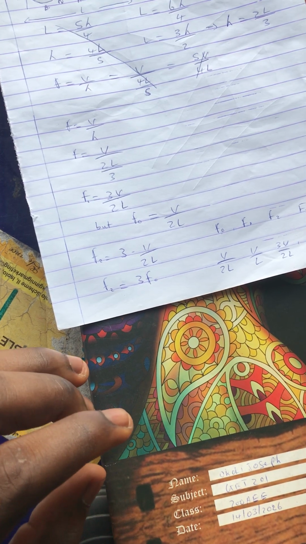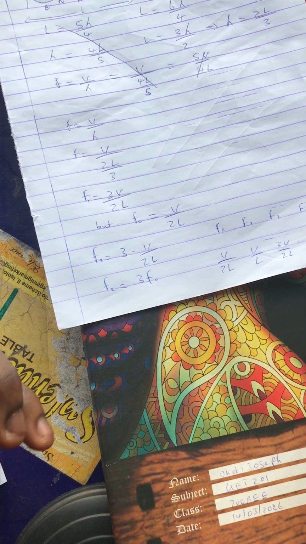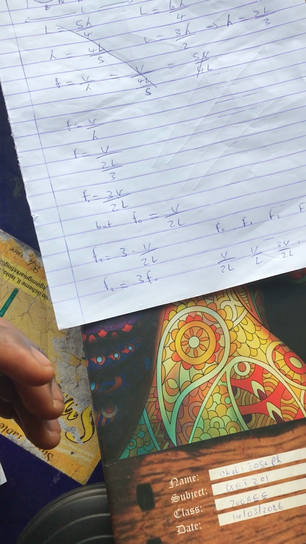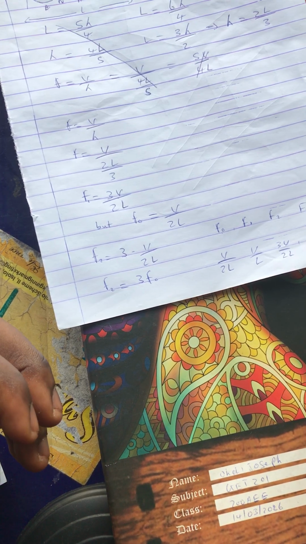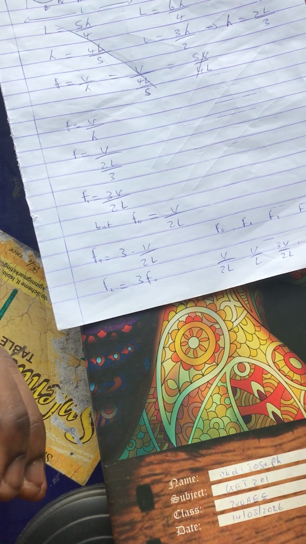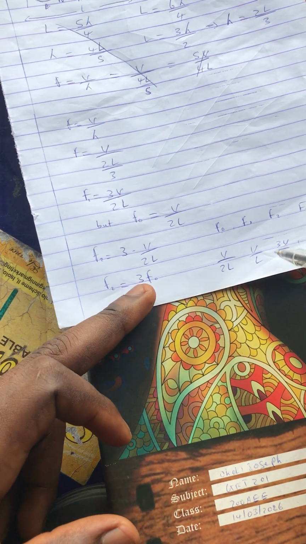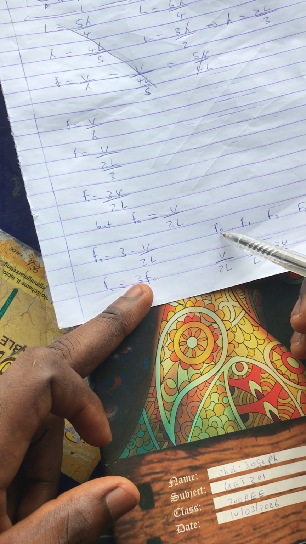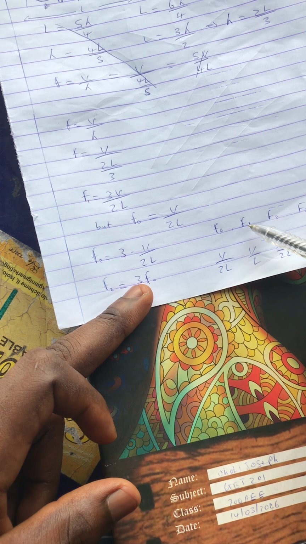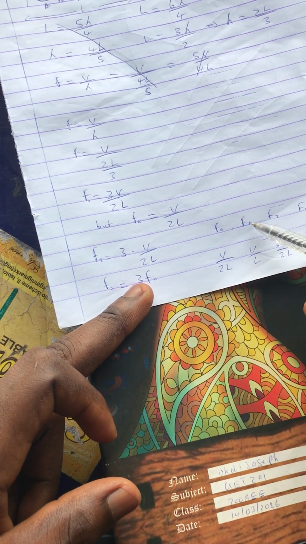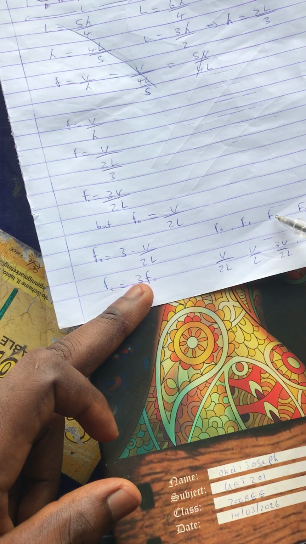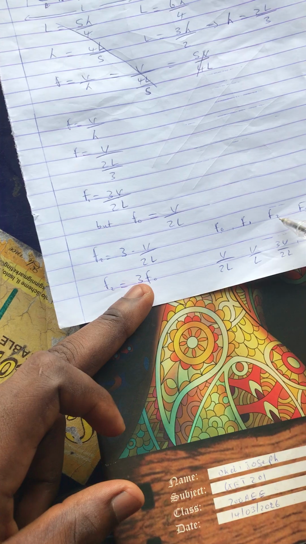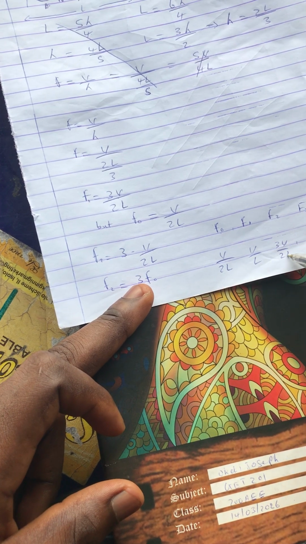Now in the question, they will ask you to find either your fundamental frequency, your first, second, third or fourth overtone, or your second, third, fourth or fifth harmonic. This is the formula you are going to use. If they ask you the fundamental frequency, you use this formula. If they ask you your first overtone or your second harmonic, you use F equals V all over L. If they ask you your second overtone or your third harmonic, you use F equals 3V all over 2L.